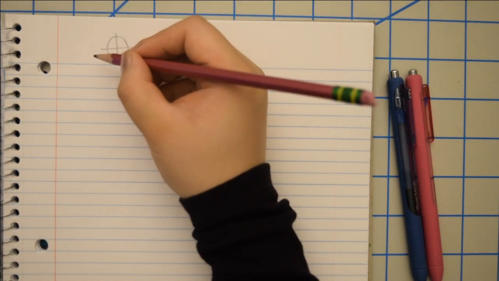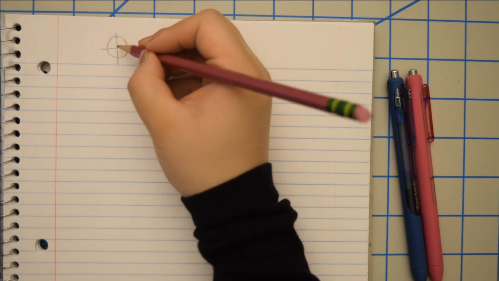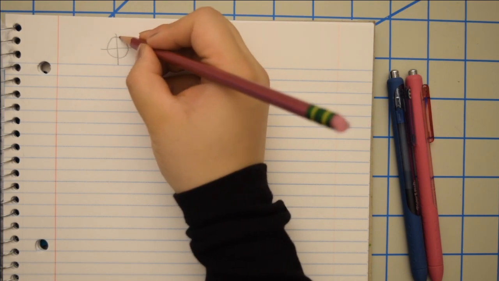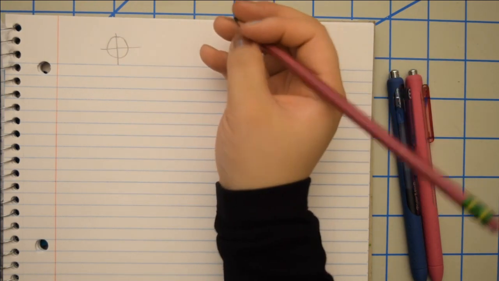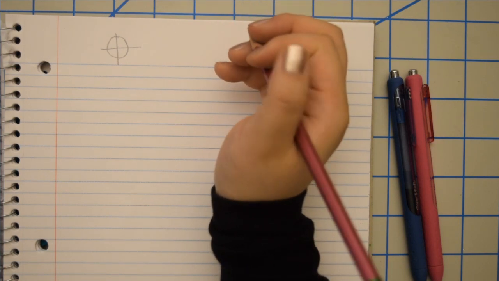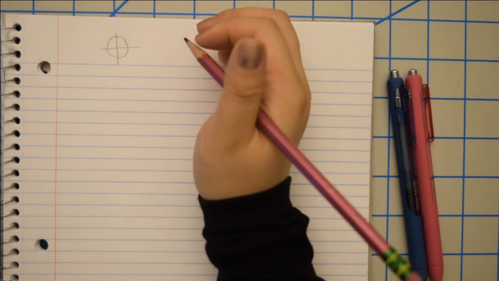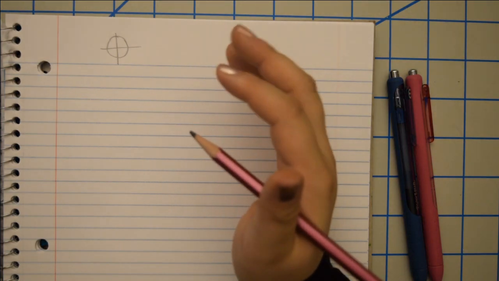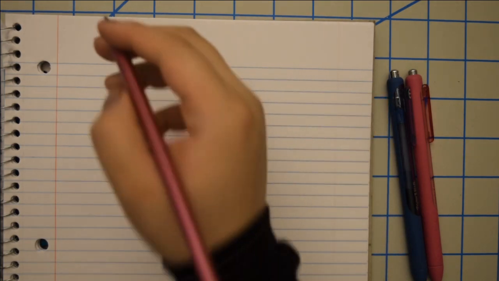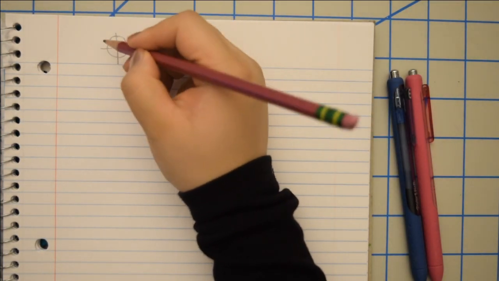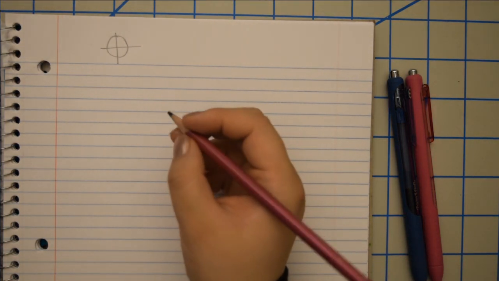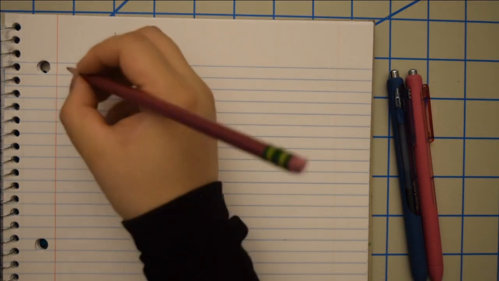X is the cosine of our angle, and the y coordinate is the sine of our angle. The other four, tangent, cosecant, secant, and cotangent, can be written in terms of sine and cosine, and it's not as clear. You can't really see it so directly. So we'll start with sine and cosine.